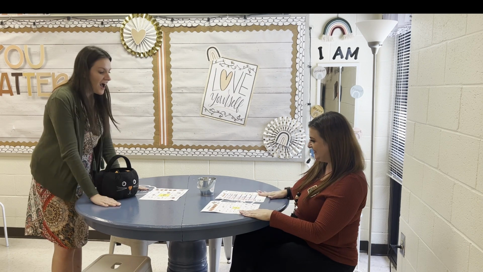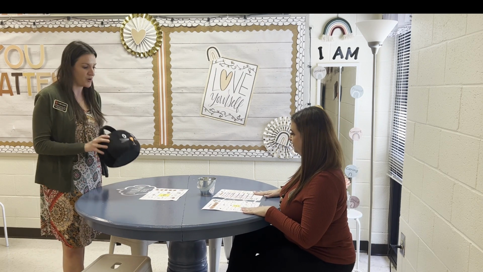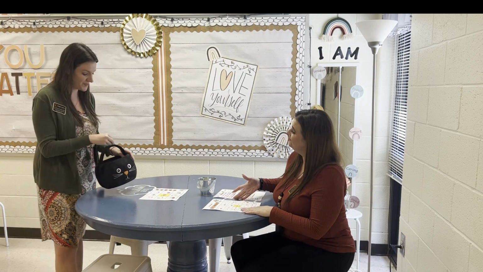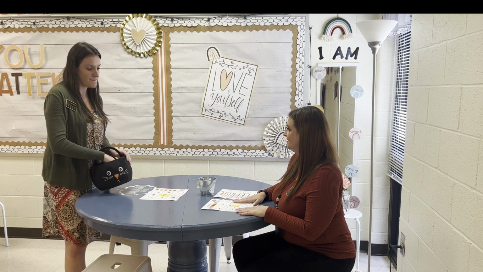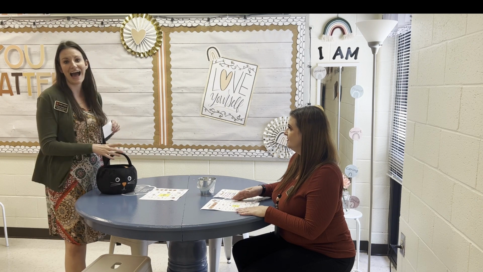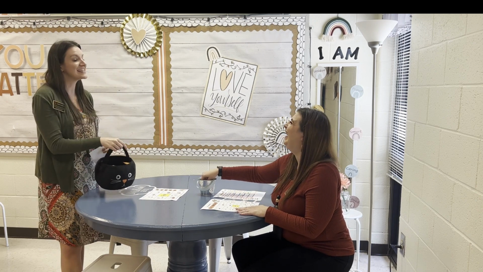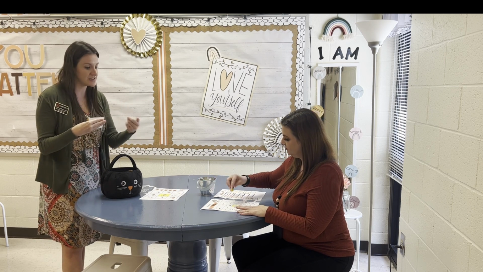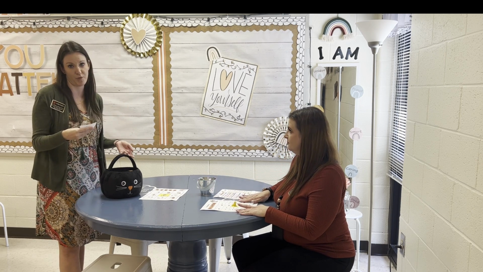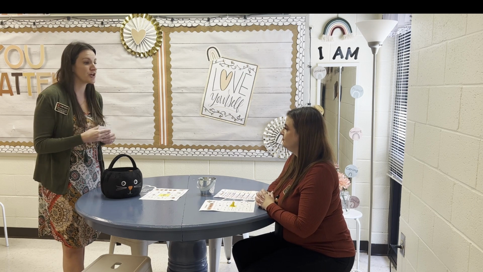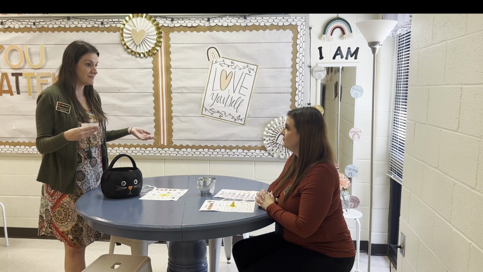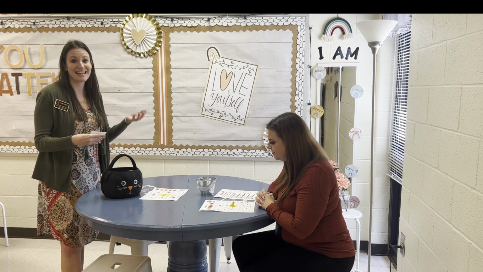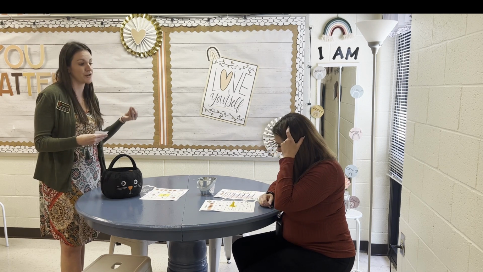When we think about bingo, the teacher or the paraprofessional is typically pulling the word out of a hat and reading the words, and the student finds those words on the bingo board. But if I just say the word "slow," my student might not be able to find that word on their board.